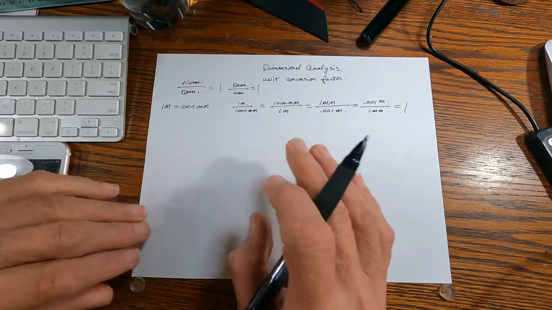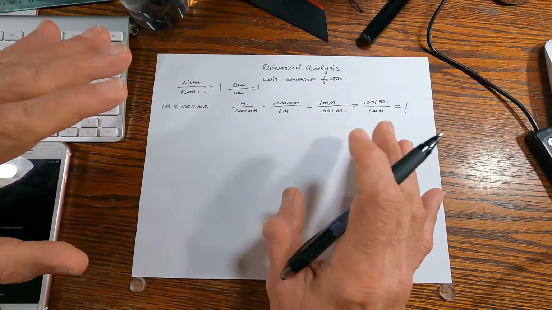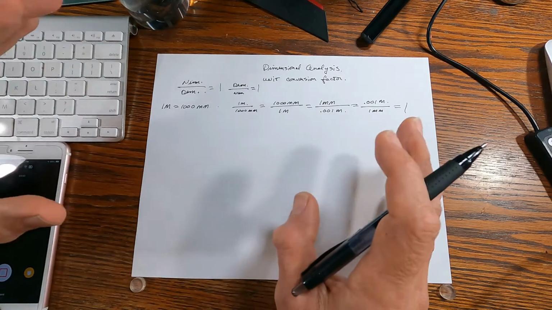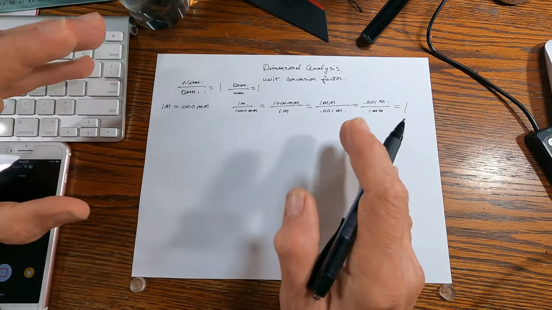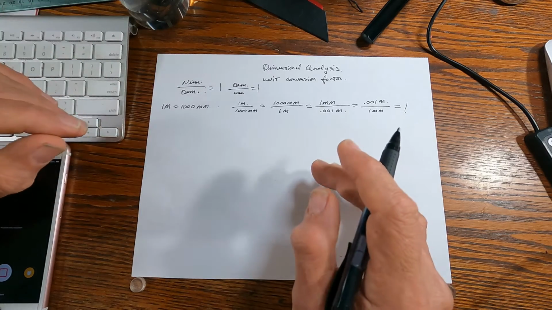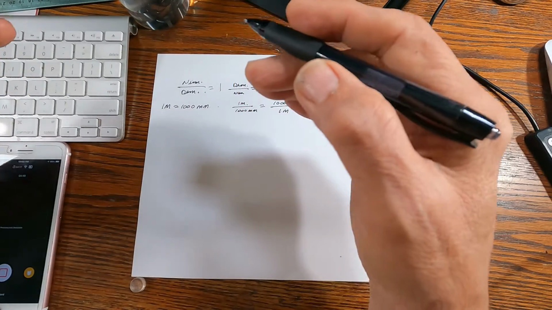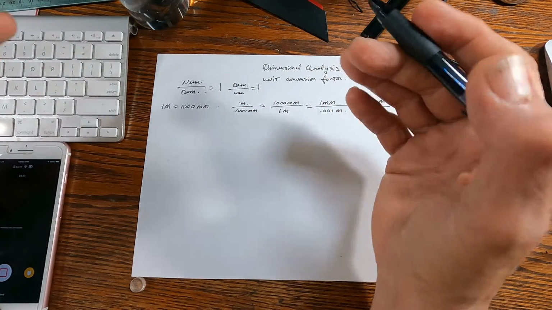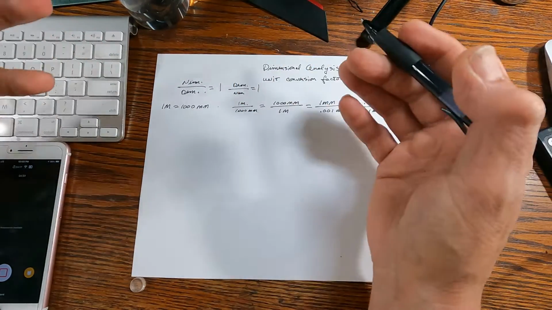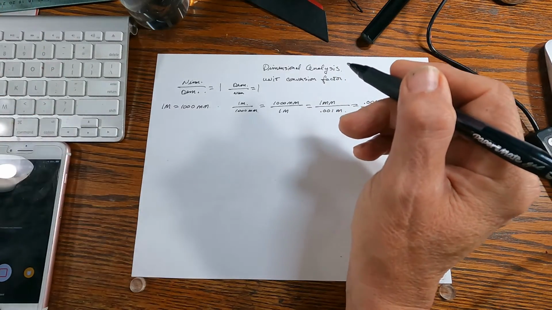All right. Now, unit conversion factors come in 2 flavors. The standard ones, like 12 inches equals 1 foot, and then there's a problem conversion factor. It's a stated problem. So let me give you an example.